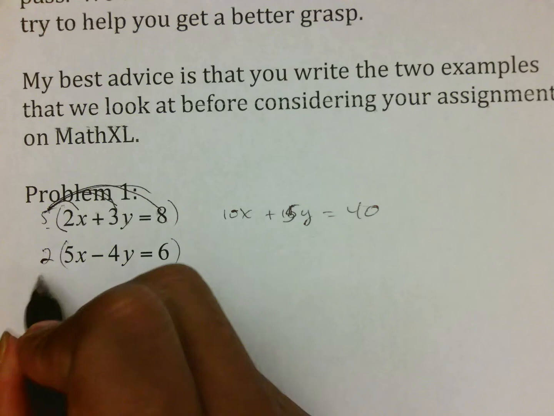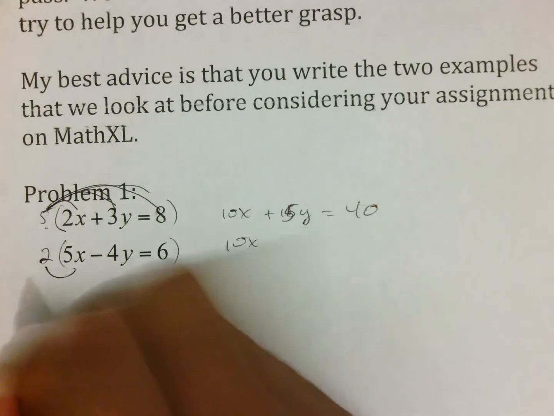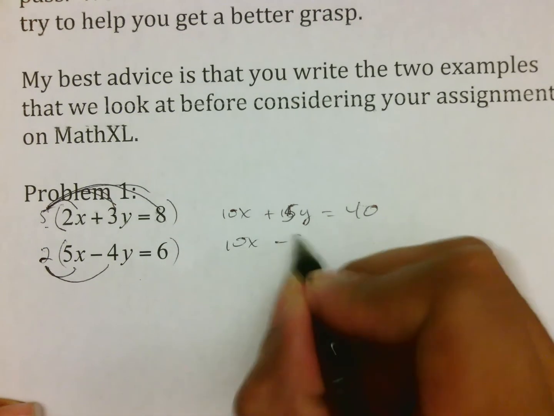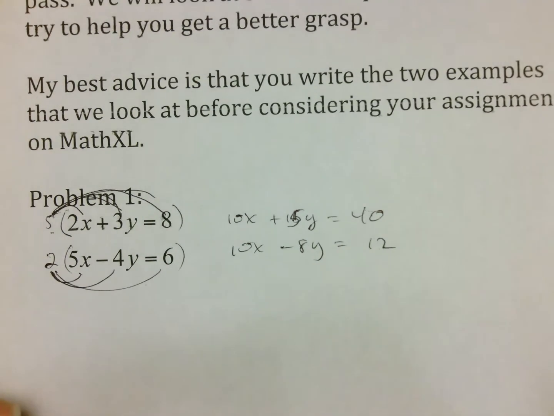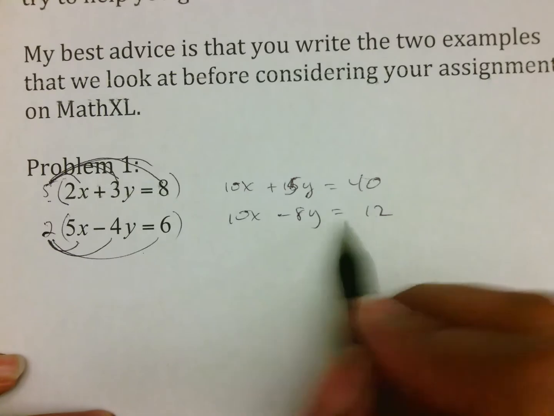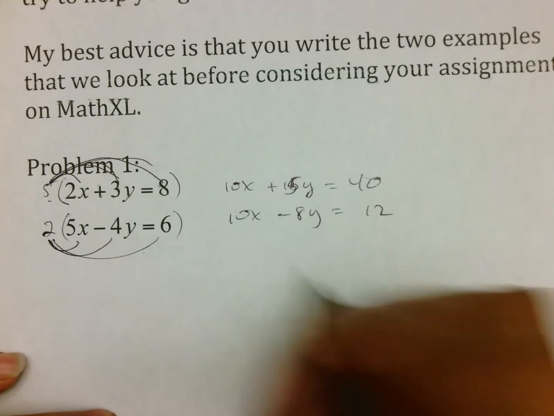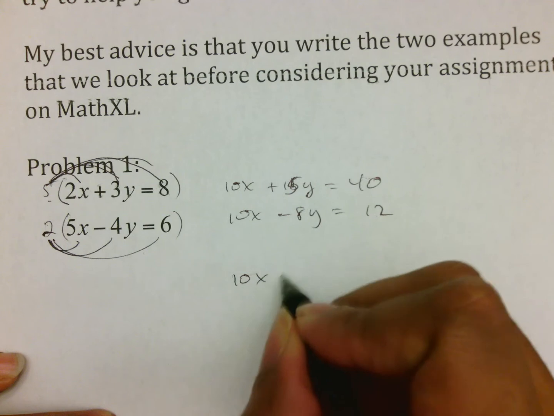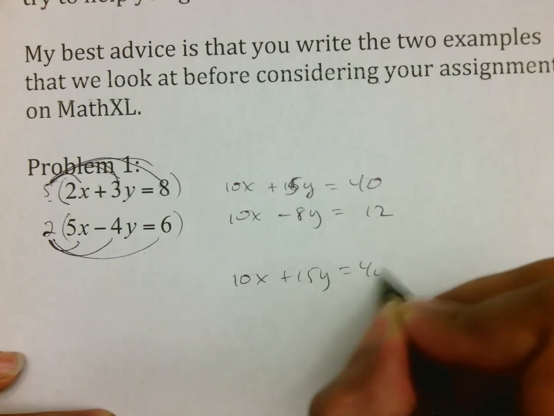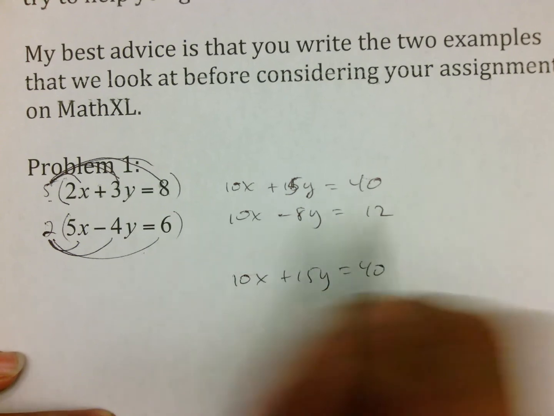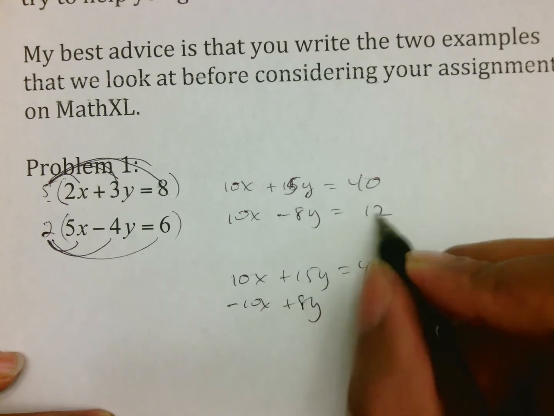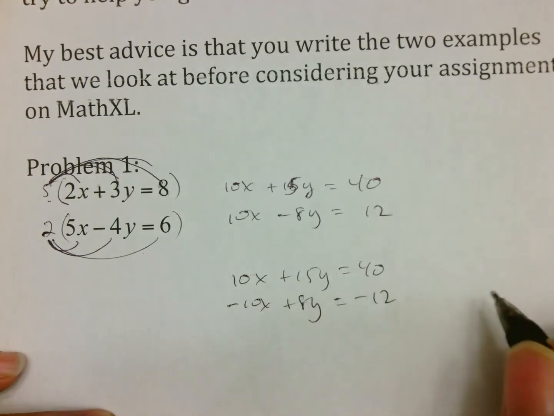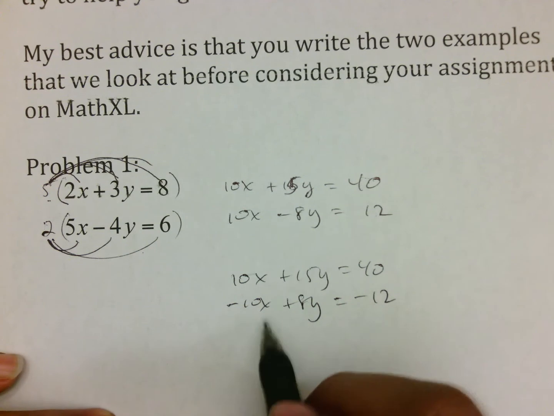You are also going to have to do 2 times 5x, which is 10x, 2 times negative 4y, which is negative 8y, and 2 times 6, which is 12. The next thing you're going to have to do is switch the bottom row. So what we are going to do, because this is how you're going to have to do it on the computer today, is you rewrite the first one, 10x plus 15y equals 40, but you switch every sign, and it has to be every sign. So negative 10x plus 8y equals negative 12 is where we end up. And then you add everything up to see what you get.